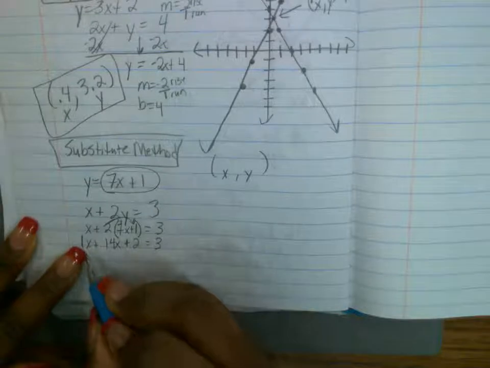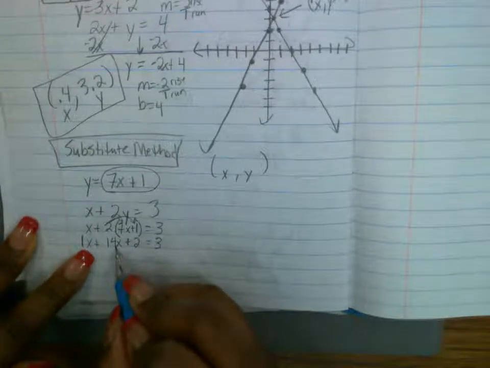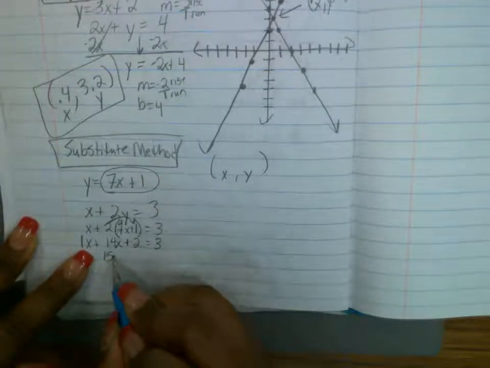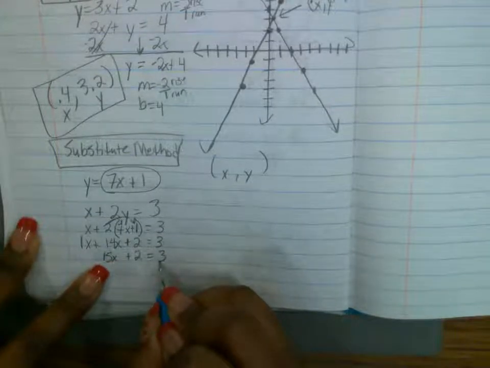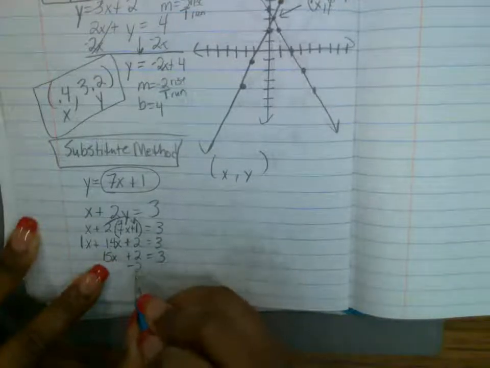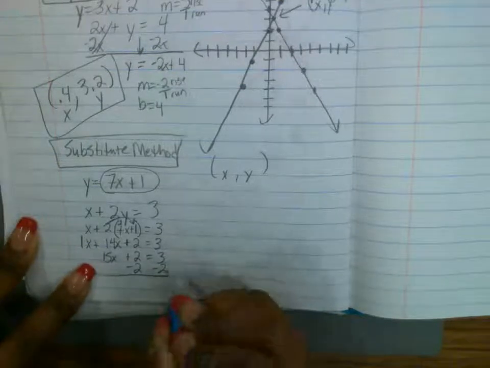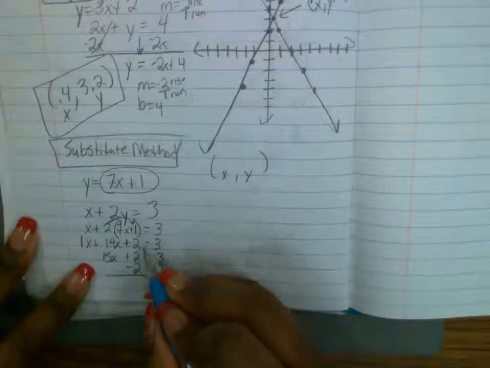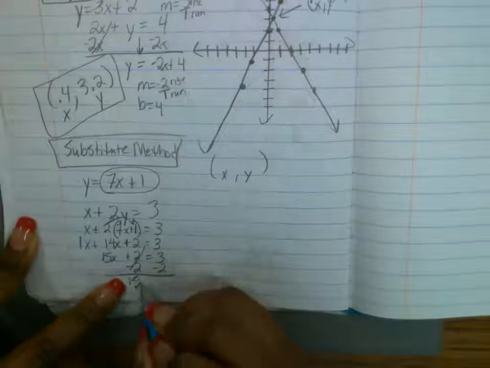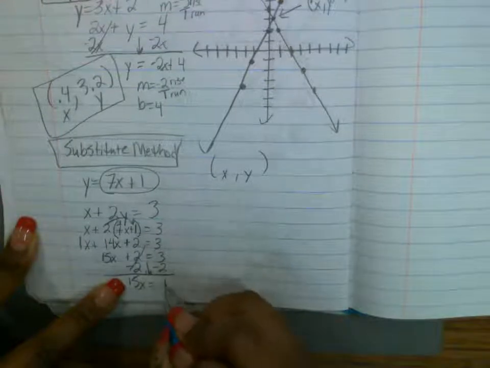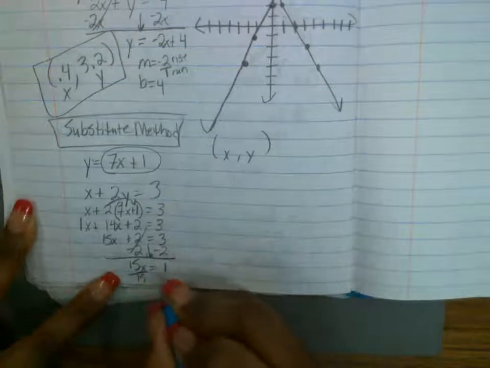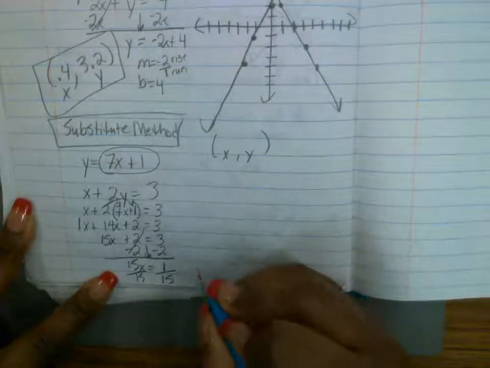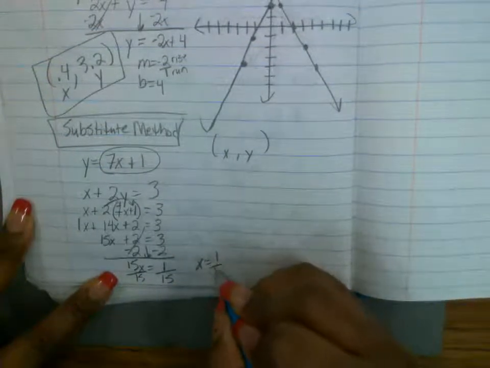We got 1x plus 14x, which gives us 15x. Then we got plus 2 is equal to 3. We're going to subtract 2 on both sides. So this is gone. This leaves us with 15x. This leaves us with 1. So we're going to divide by 15 on both sides. So this gives me x is equal to 1 over 15.